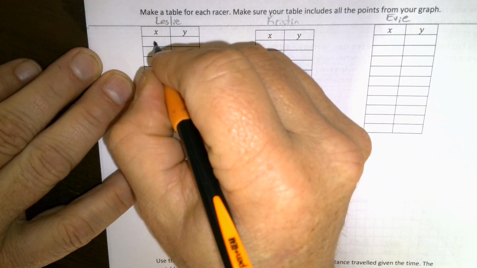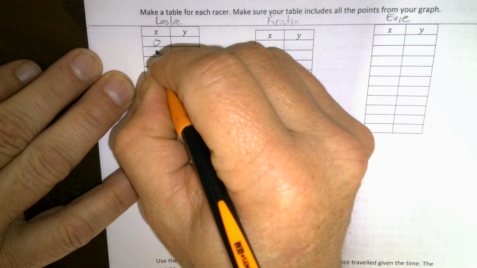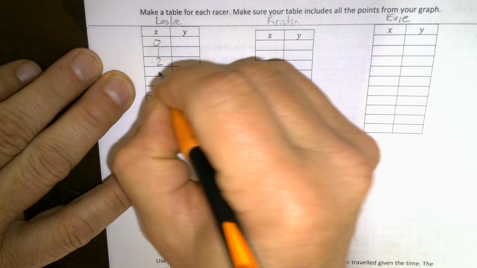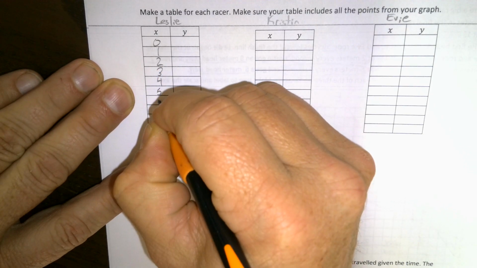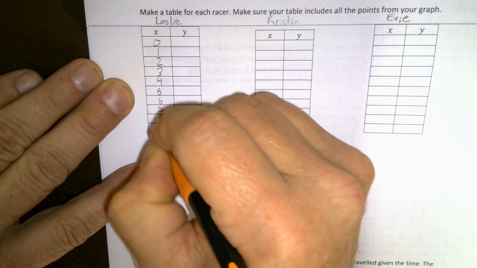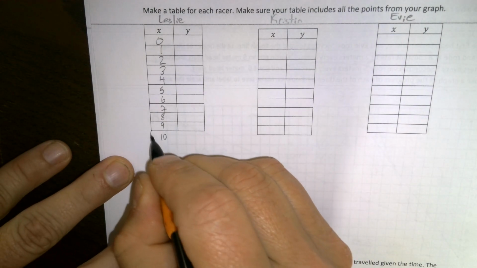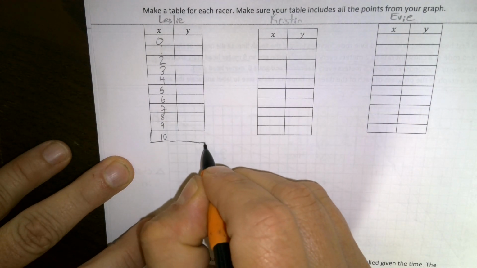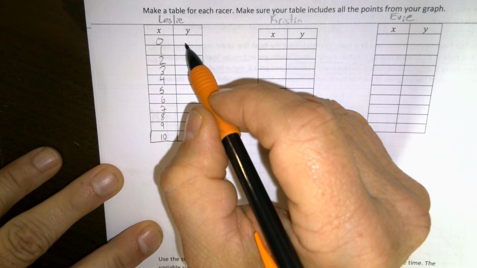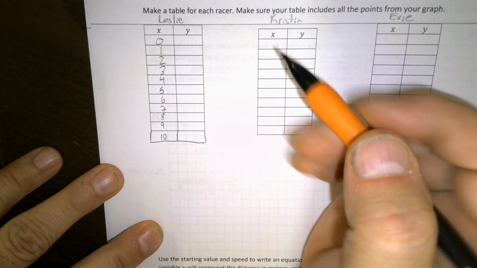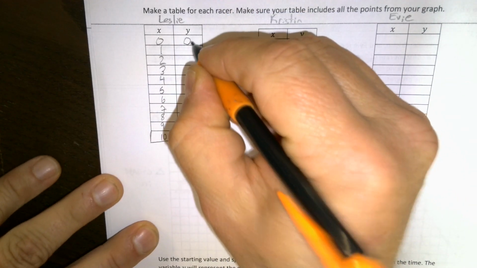So Leslie, we're going to start at 0 here, and I'm going to go by ones for her. We'll talk about why here in a second. So we'll just do 5, 6, 7, 8, 9. Let's go ahead and add a 10 on there. We'll just add one more row for her. All right, what was her start value? Well, she didn't get a head start, right? She started at the starting line. This is what it says. So I'm going to put 0 here.